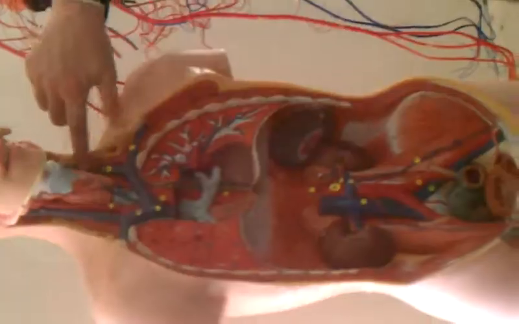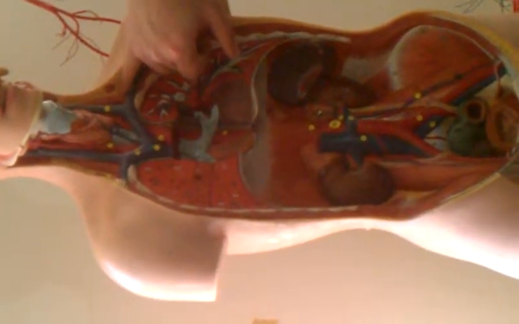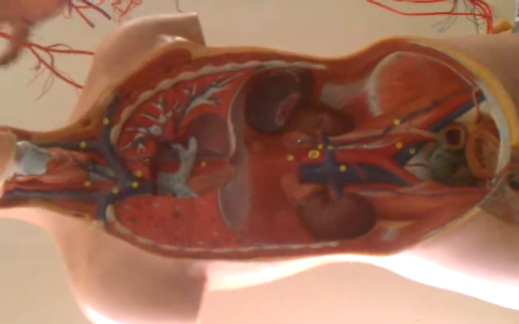Okay. The other two branches, left common carotid and left subclavian. And again, the left common carotid goes up the neck, and the left subclavian will be deep down, and it will run under the clavicle towards the left arm.